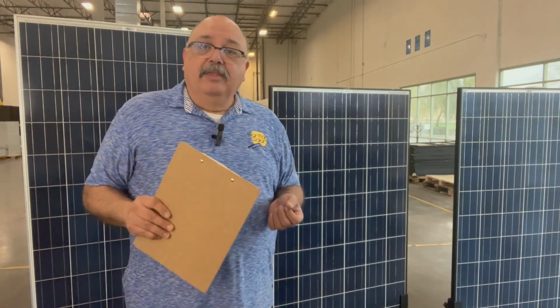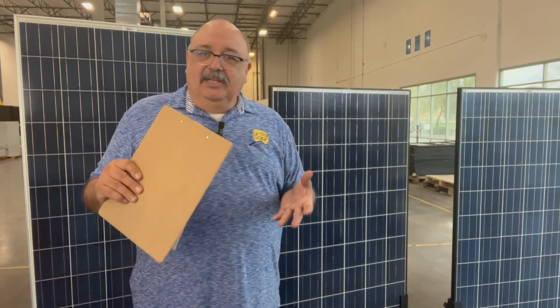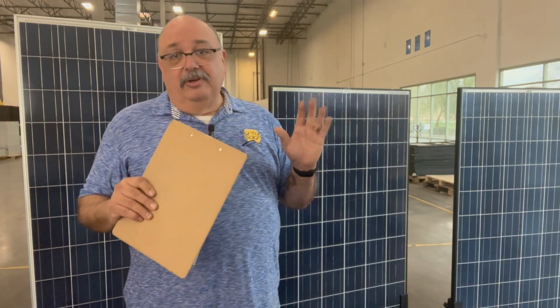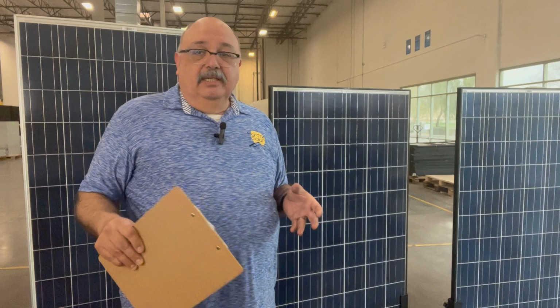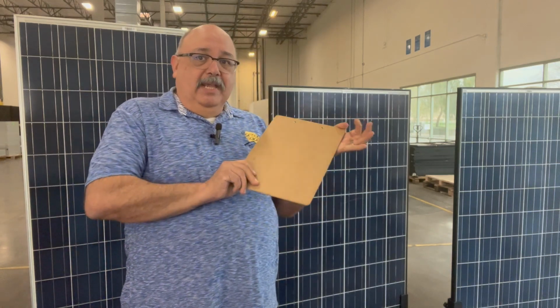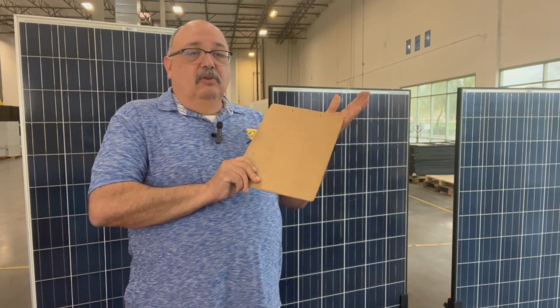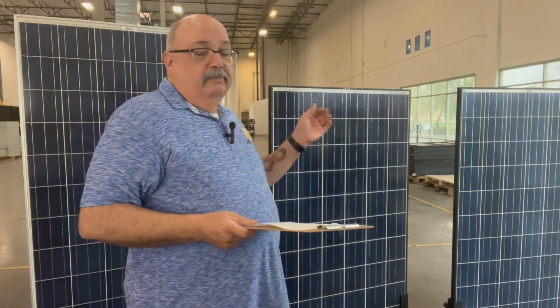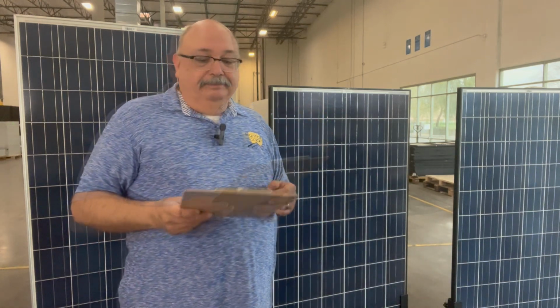Going further north in the United States, that number dwindles a little bit because your angle has to be turned a little bit further. Over here in the Southwest, your panels can be at a 20 degree angle. As you go further north, they have to tilt more because the sun is lower in the horizon. That will also help you determine how much sunlight per day you'll get.